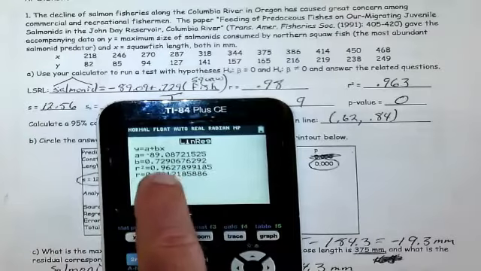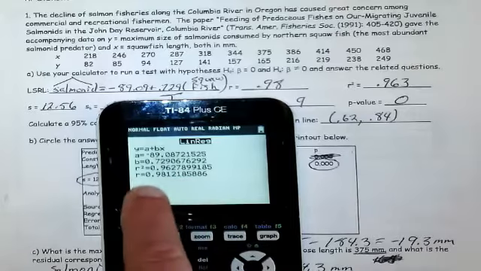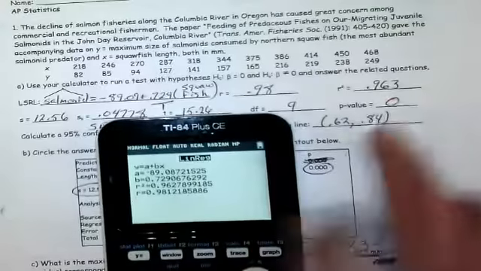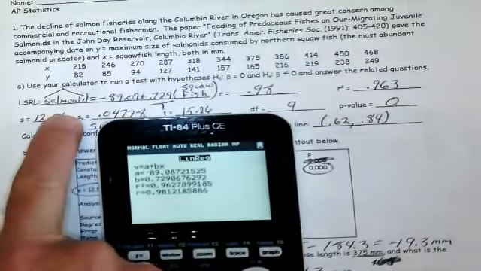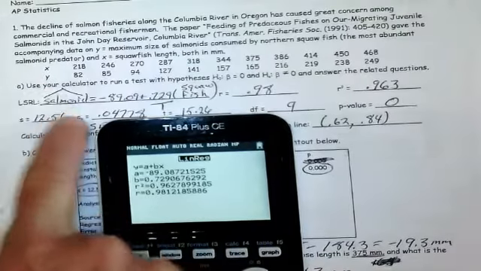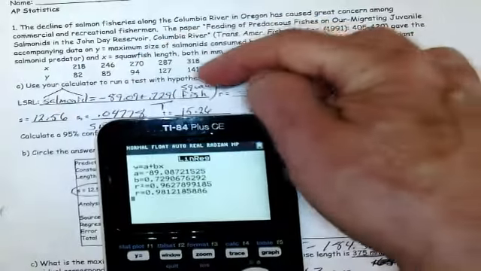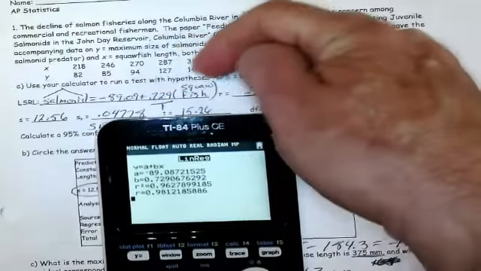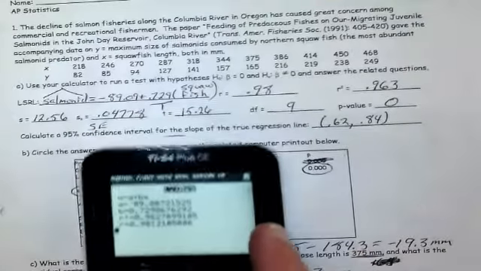Negative 89.79. My r squared is 0.96, and my r is 0.98. So I wrote those numbers in there. There's my r squared. There's my r. Here's my salmonid hat. My y hat equals negative 0.8909, I went ahead and rounded that up, plus 0.729 times the length of the squawfish. Of course, each of these are in millimeters.